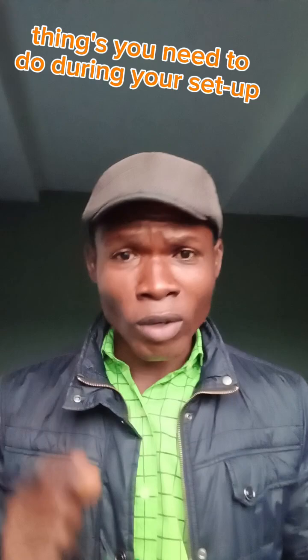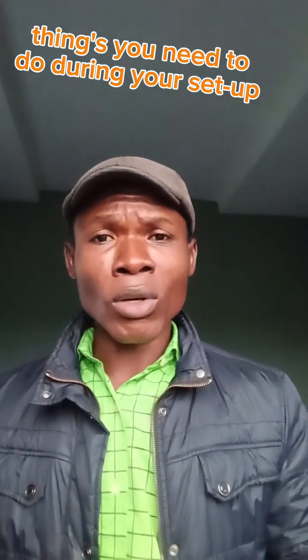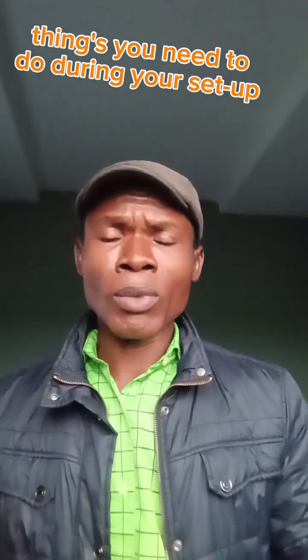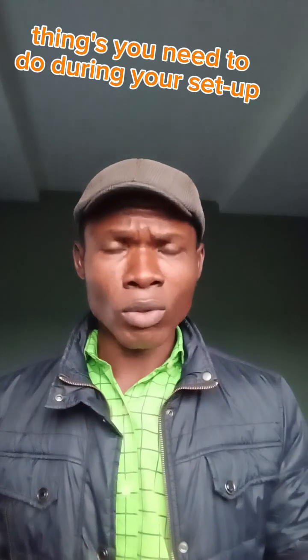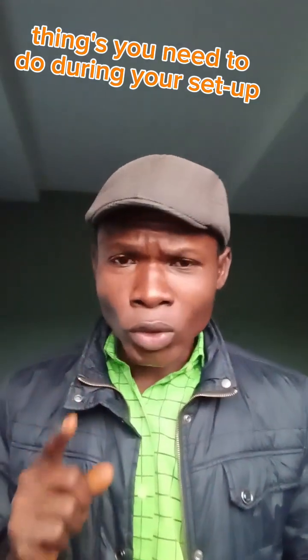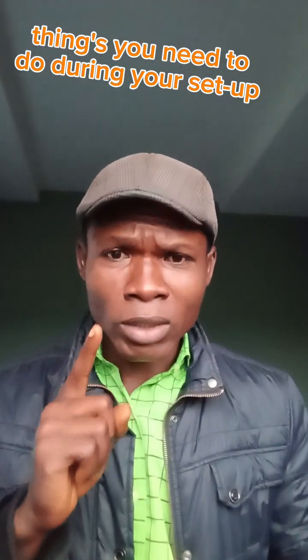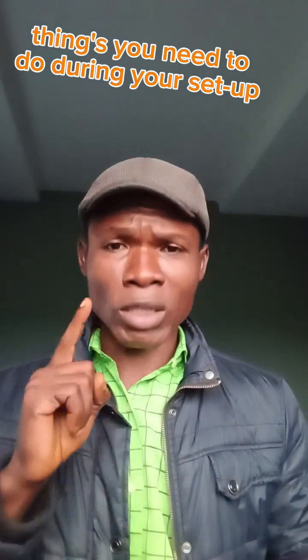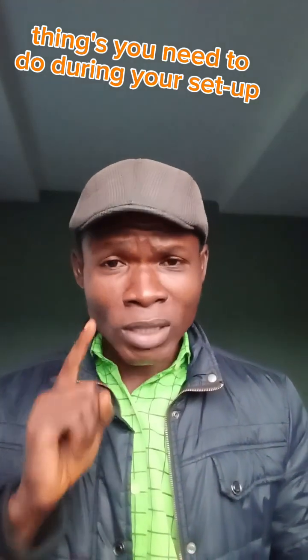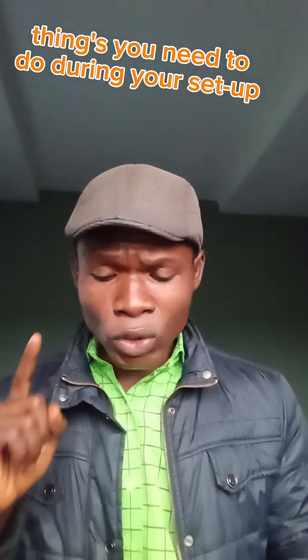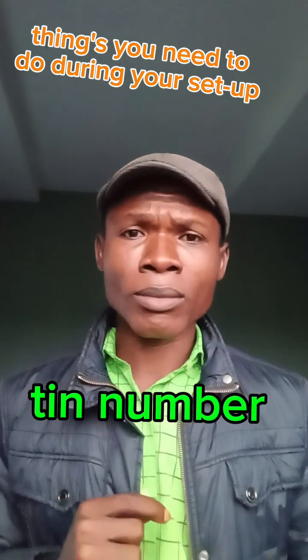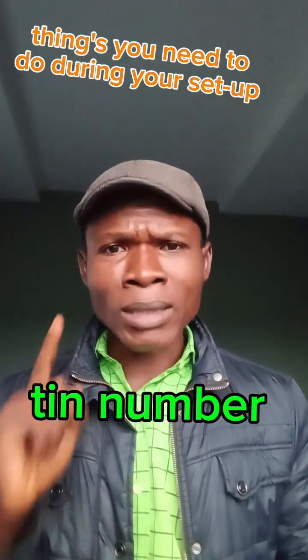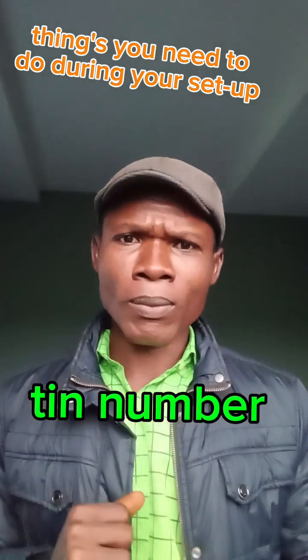So if you qualify for setup, that is, if either the in-screen or out-screen setup appears when you meet the criteria, here is what you need to do. The first thing you need for your setup in Nigeria is your TIN number. The TIN number is the tax identification number.